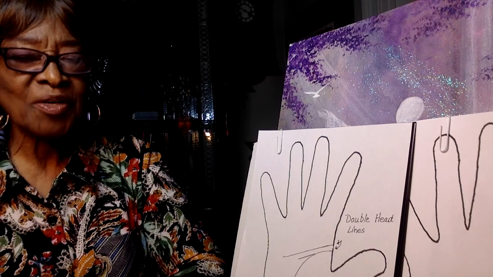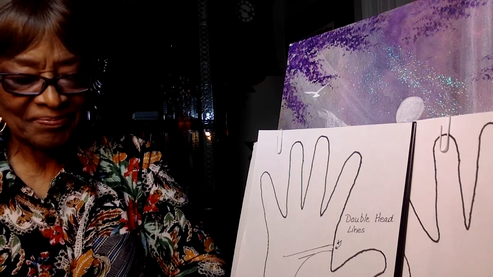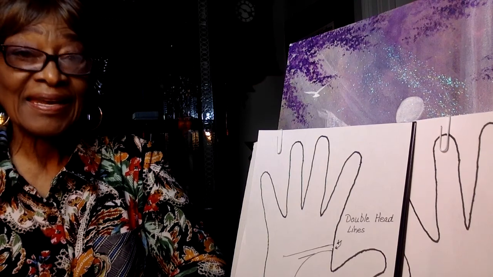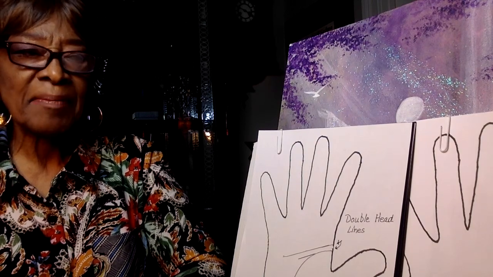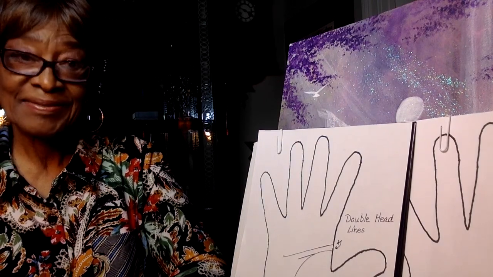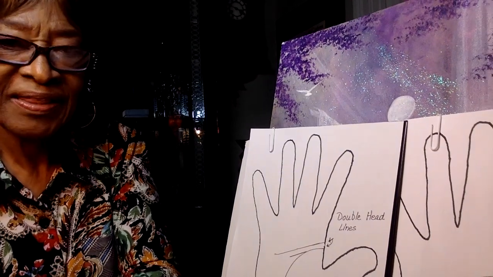Today's lesson talks about the headline. We've seen the headline, but this time we're talking about double headlines. All right? So let's get started with this lesson.